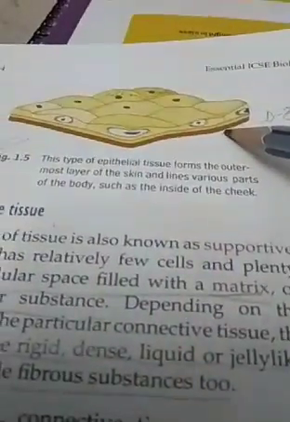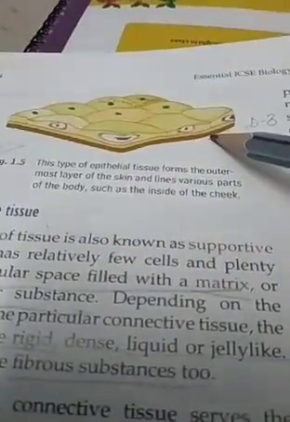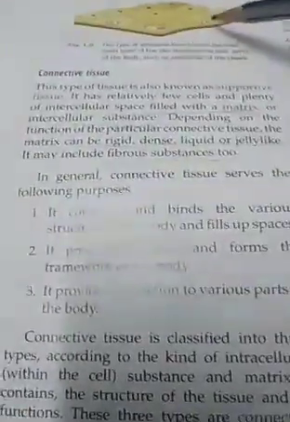There is one diagram in your book that shows epithelial tissue, and it is a type of epithelial tissue that forms the outermost layer of the skin and lines various parts of the body. Next type of animal tissue is connective tissue.